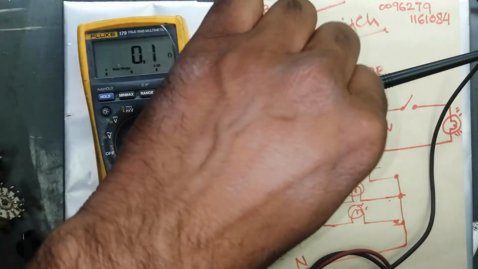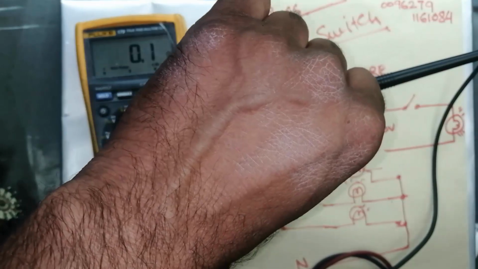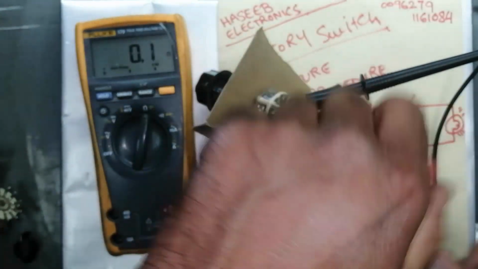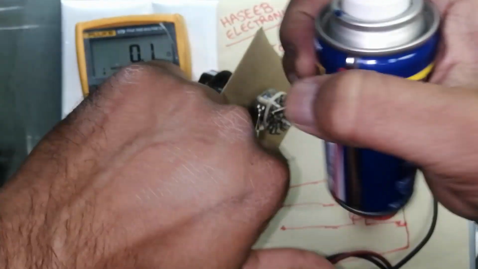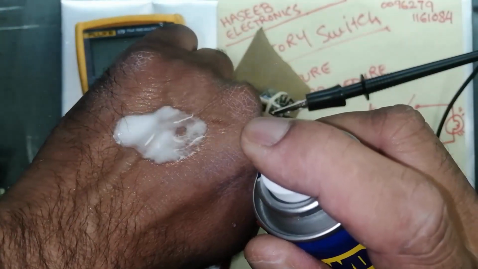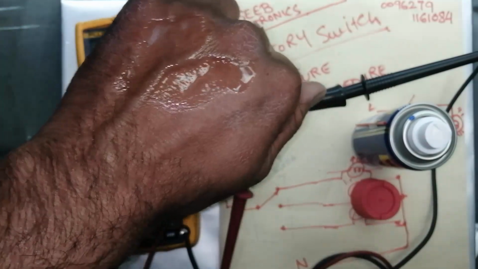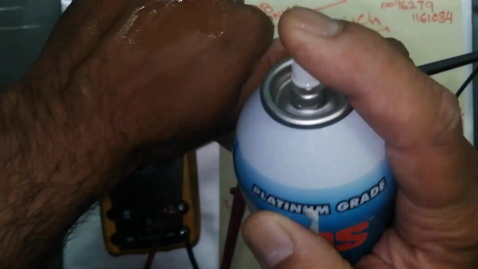thing I will demonstrate here on my hand. I will spray here this WD-40. And here I will use contact cleaner.